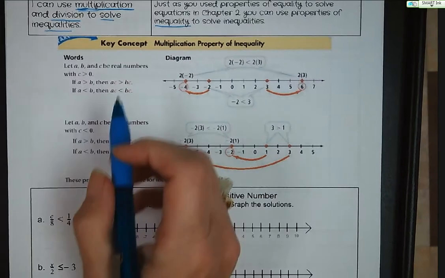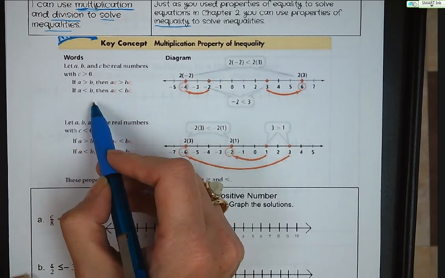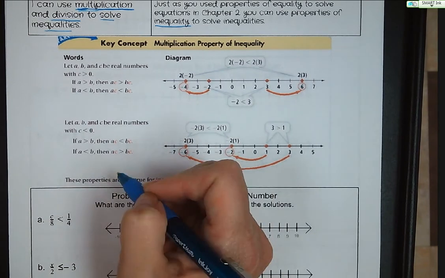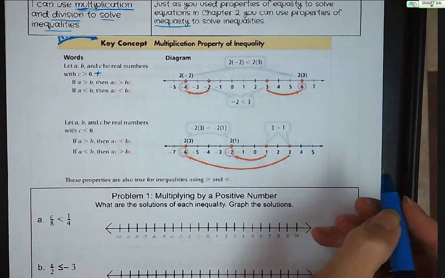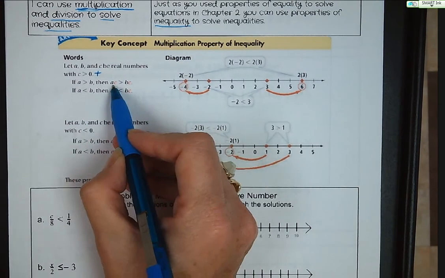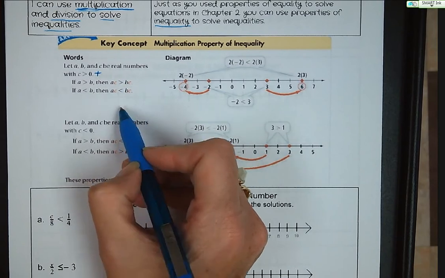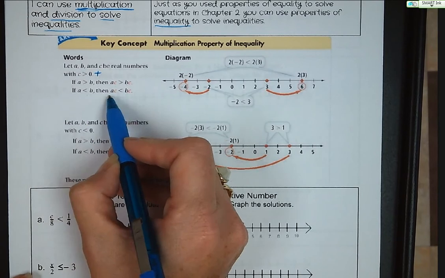Alright, so in our example here, when we are multiplying by a positive number, where c is greater than 0, our relationship will remain the same. So a is greater than b. Well, if we multiply both by c, a times c will be greater than b times c. And if a is less than b, a times c will be less than b times c.